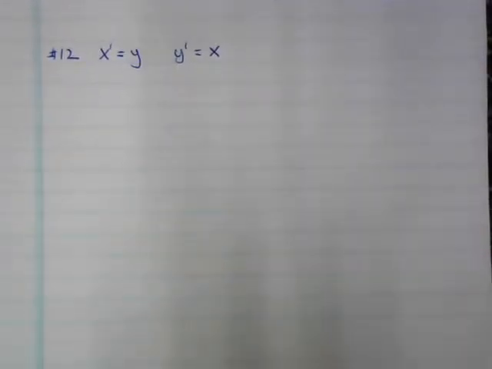What were the different techniques you learned for solving systems of equations? Substitution, elimination, matrix. That's it. There's one more, graphing. We're not going to do graphing. In this class, we're going to do substitution, we're going to do elimination, and we're going to do matrix.